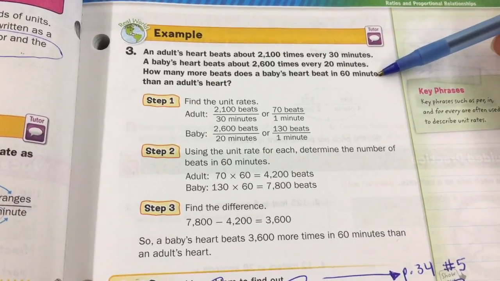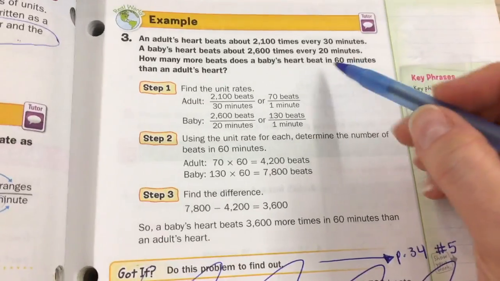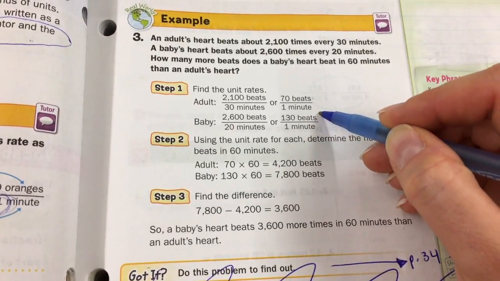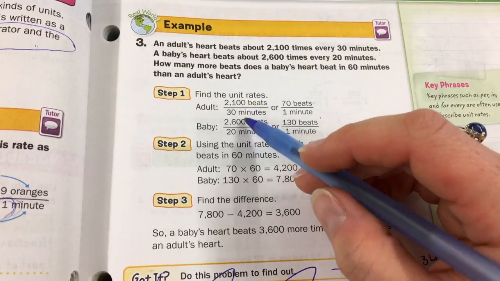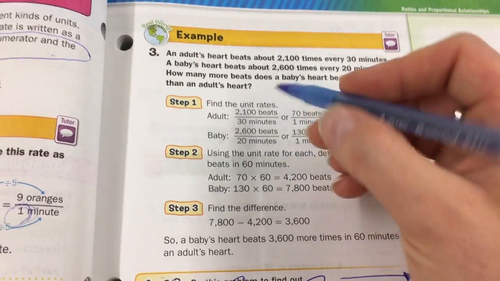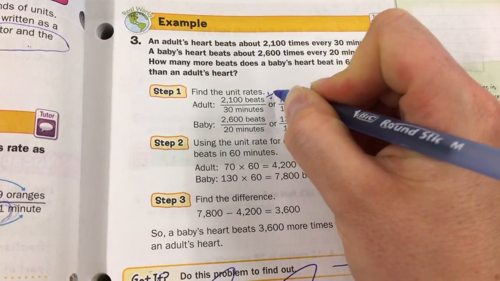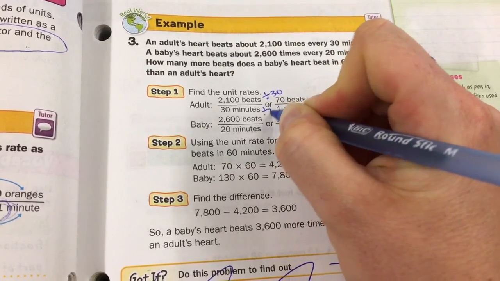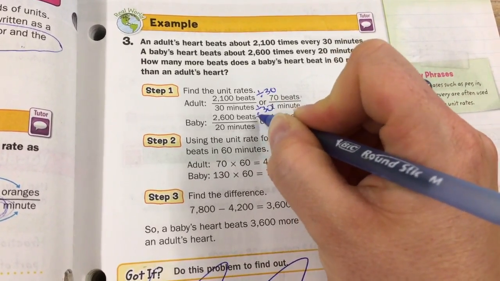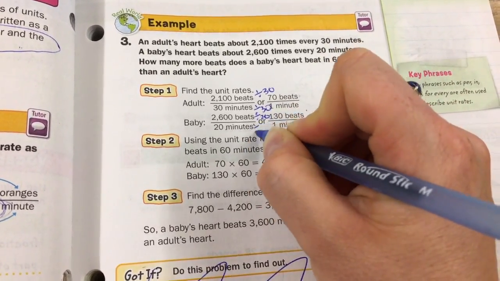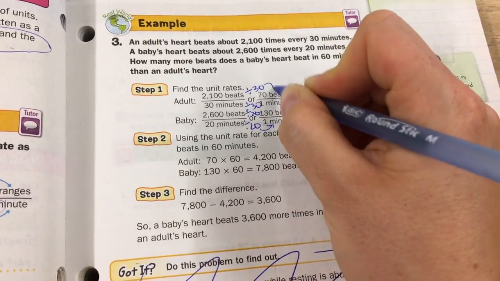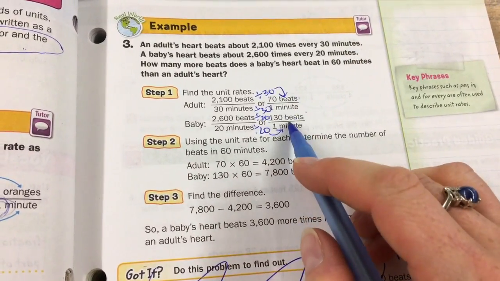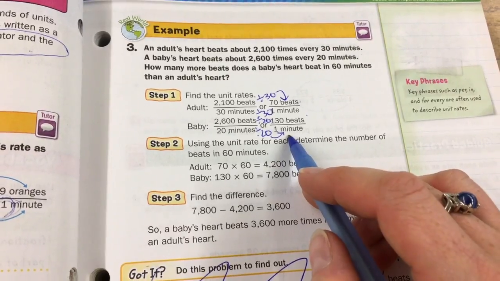So if you first find the unit rate, that can get you beats per minute. So the numerator and denominator was divided here by the denominator. Same with this one, divided by 20 because that's the denominator. And it gave them 70 beats in 1 minute, 130 beats in 1 minute.